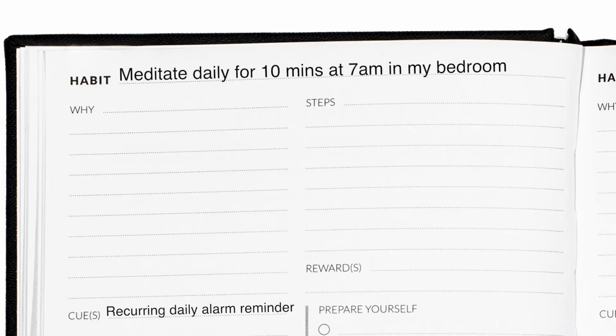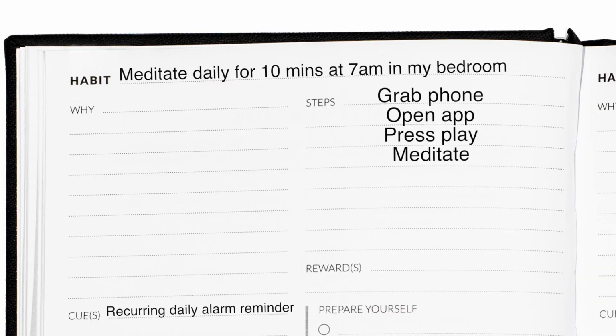The other thing you can do, if the app that you use allows it, is set a default meditation so that all you need to do is open up the app and press play. After making these changes, your meditation habit might look like this. Grab phone, open app, press play, meditate. As you can see, we've eliminated 2 steps from the process, making it a lot easier for you to complete.